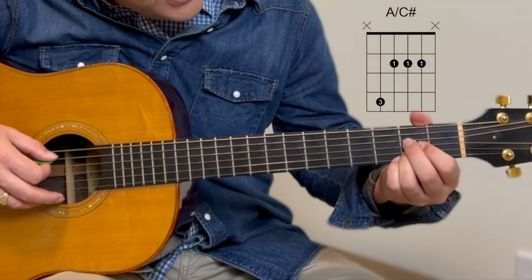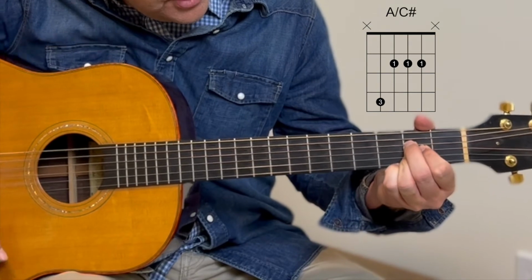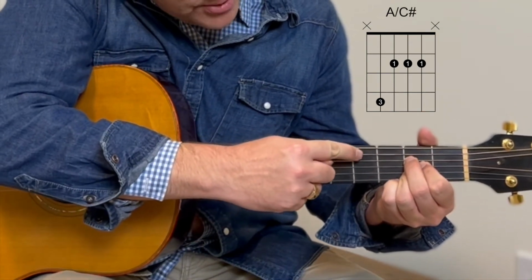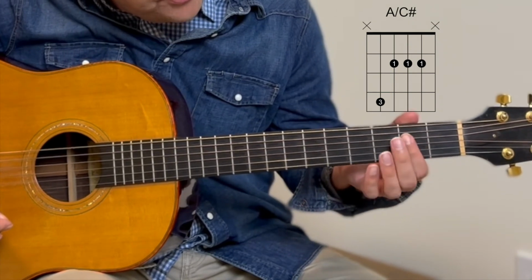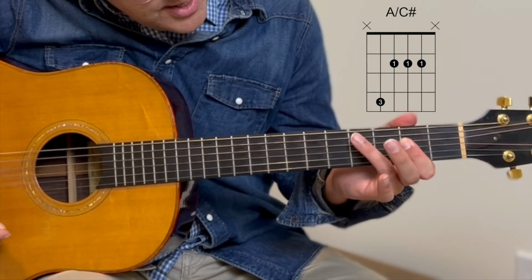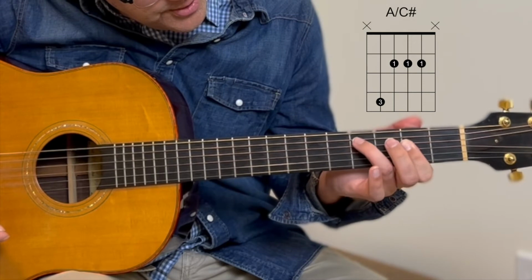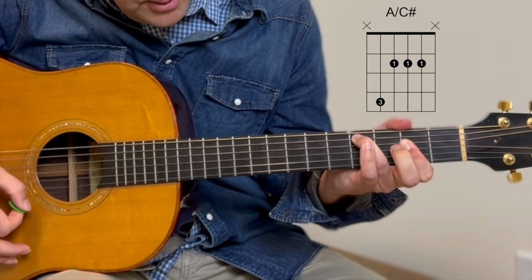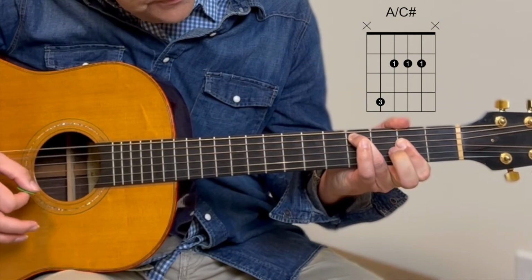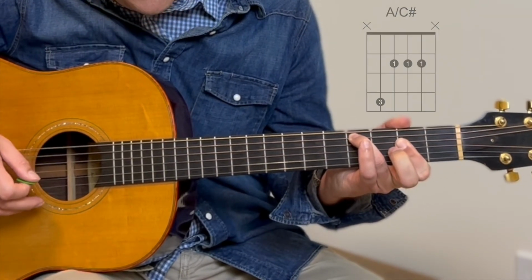Another really common occurring slash chord would be A over C sharp. So you take your normal A chord, then you're adding the C sharp bass note, which is right up here. So you'd have to actually change your fingering and bar right across the second fret for A, and then stretch up here with your third finger and play the C sharp bass note. So it sounds like this. And be careful not to hit the high E string.